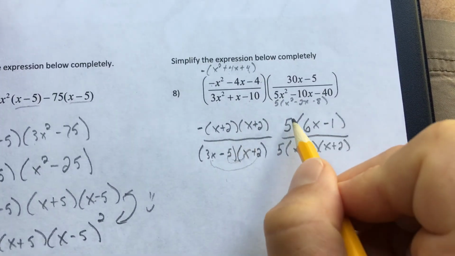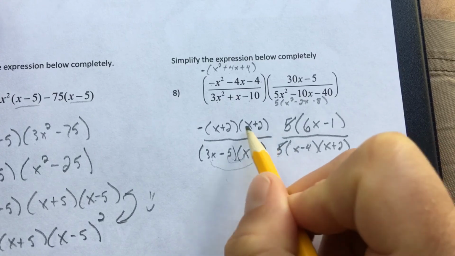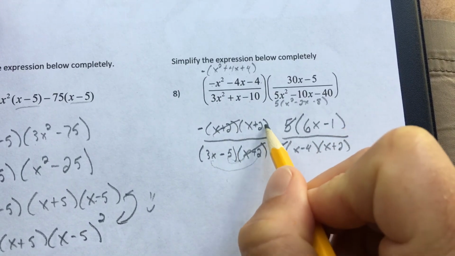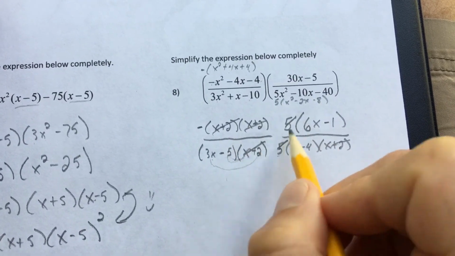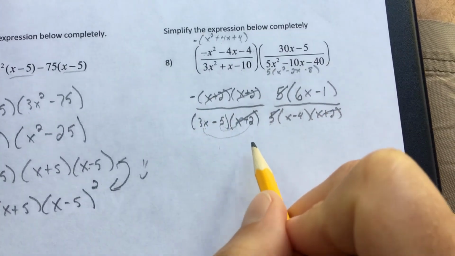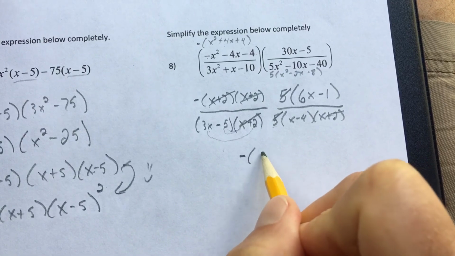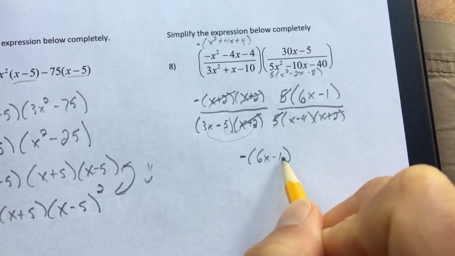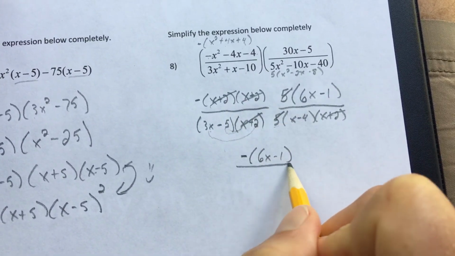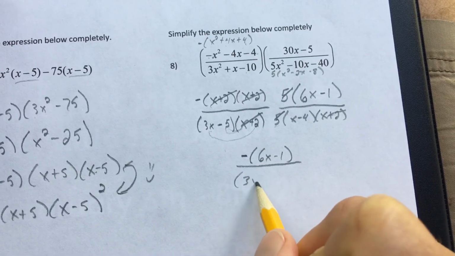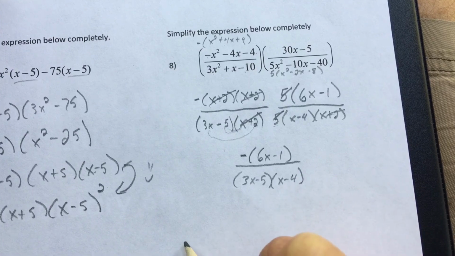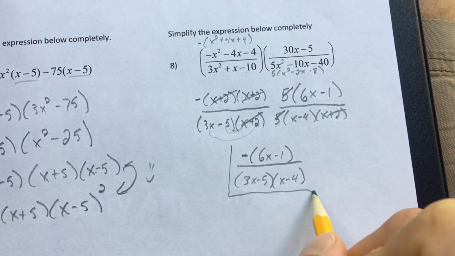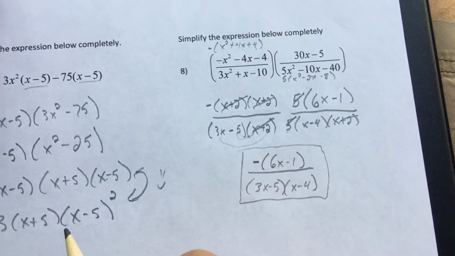All right, now a whole lot of things are going out. 5's going away. X plus 2 with this x plus 2, this x plus 2 with this x plus 2. Since everything's multiplying, we can go ahead and start slashing things. We've got that negative and this 6x minus 1. That's up on the top. And then on the bottom, we have this 3x minus 5 and x minus 4. All right, and so then that's all we can do. That's the simplified answer for that one.